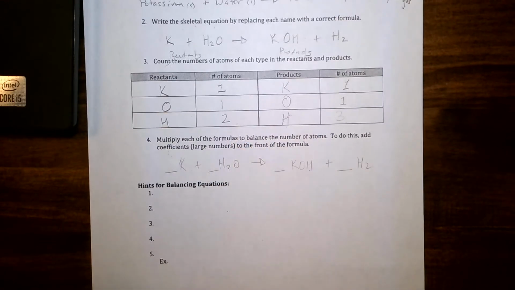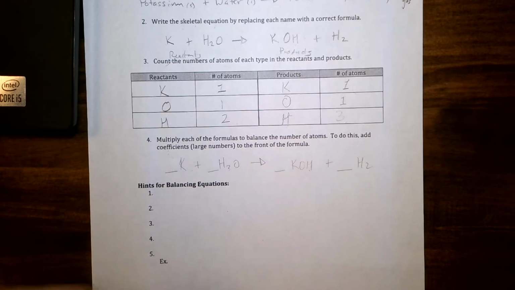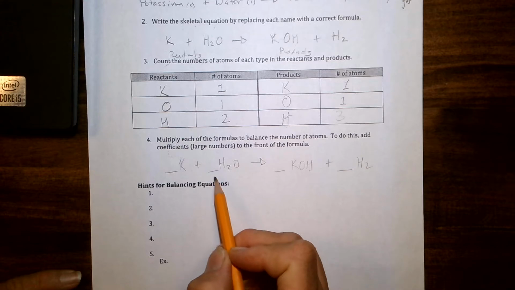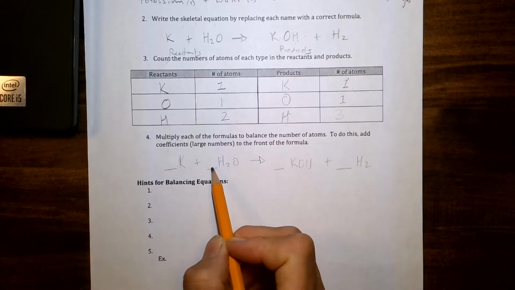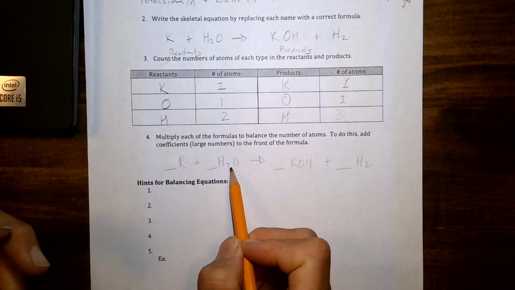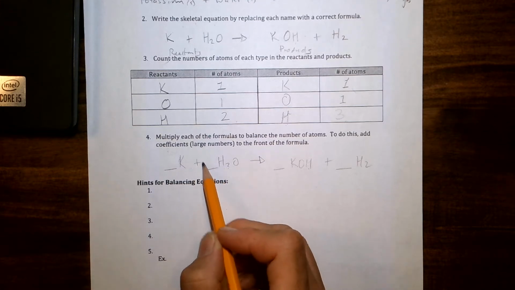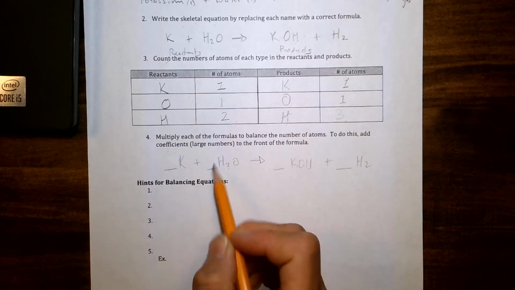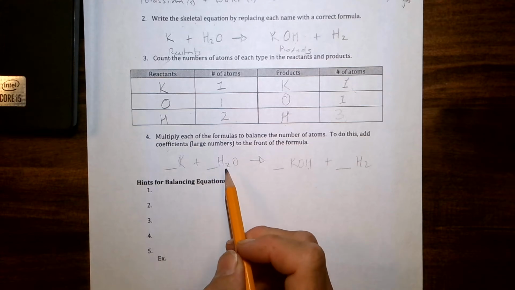We need to make those the same, right? But whatever you add, when you add a coefficient in front, remember, go back to counting those atoms, that number in front is multiplying everything else, okay? So if you put a 1 there, then you're just going to go 1 times 2, so that doesn't change anything. Side note, you would never put a 0 in front, because then that takes the whole thing out of the equation, okay? So if it's blank, there is a 1 there.